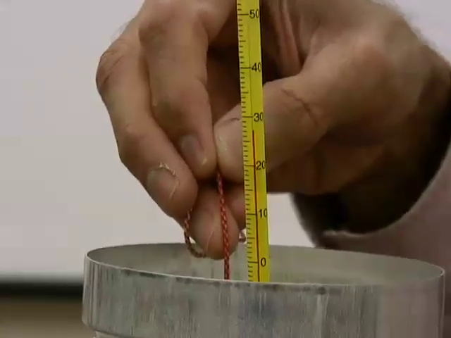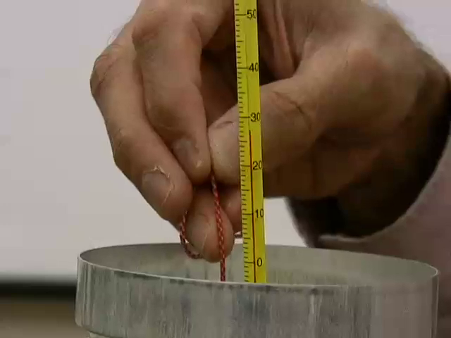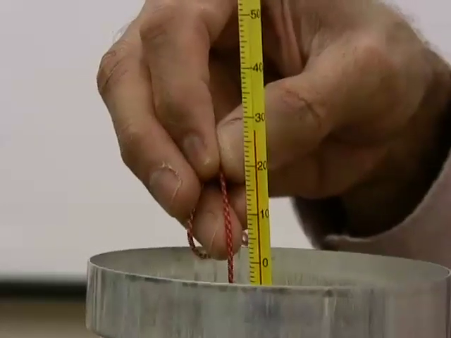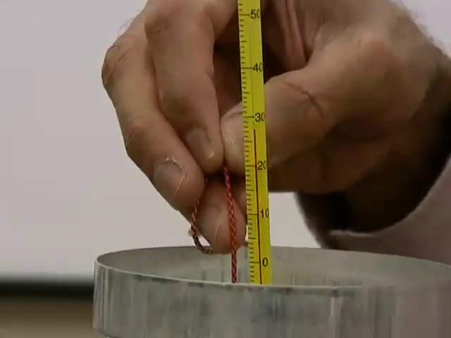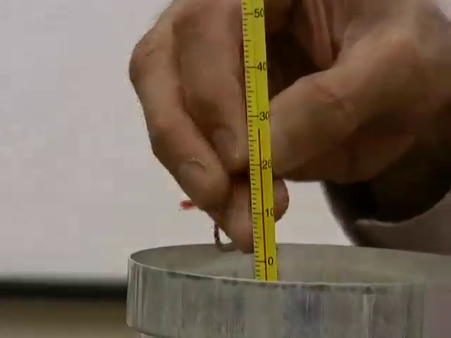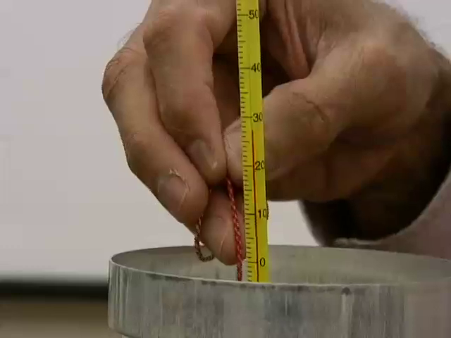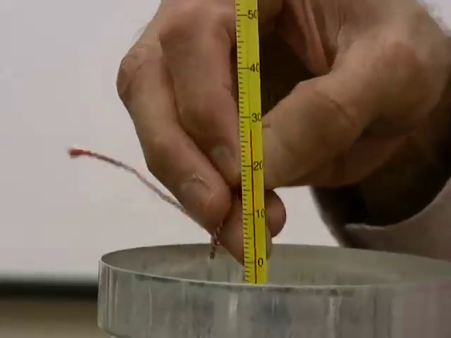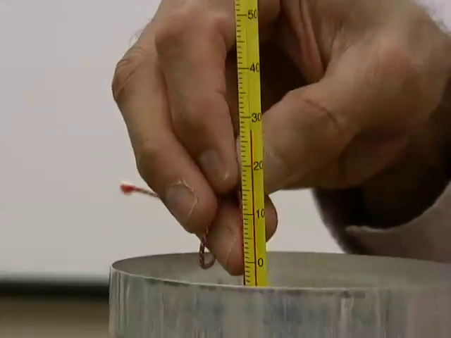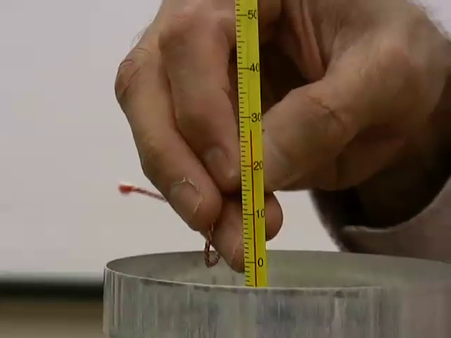Try and read the temperature as best as you can, to the nearest tenth if you can. So you can make a guess and read it to the nearest tenth. Alright, look for the maximum temperature, that is the equilibrium temperature, and read it.